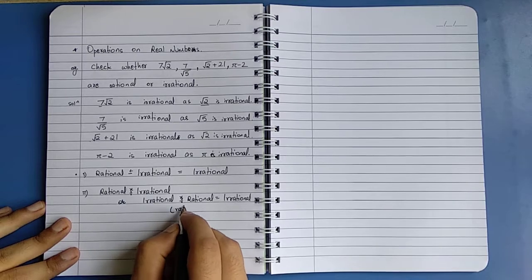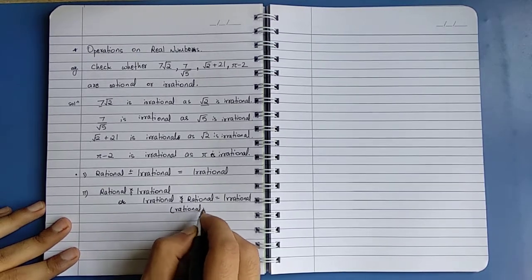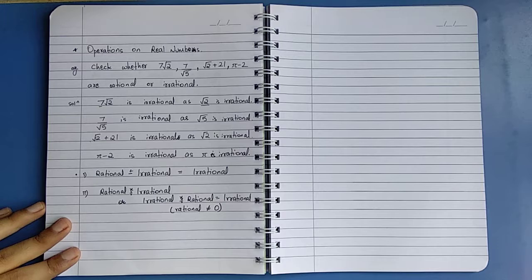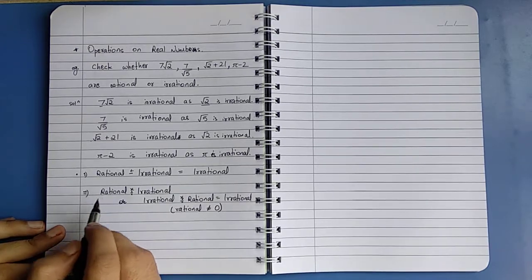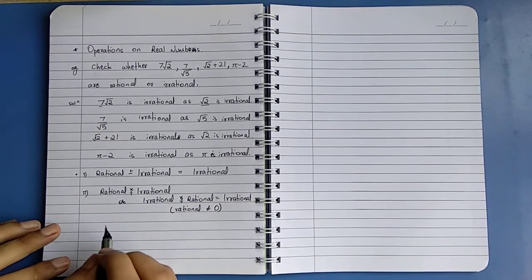One condition should be there: the rational number should not be equal to 0, because 0 into any irrational number will become 0, which is rational. So the rational number should not be 0.